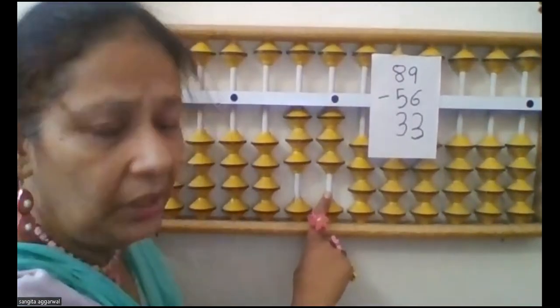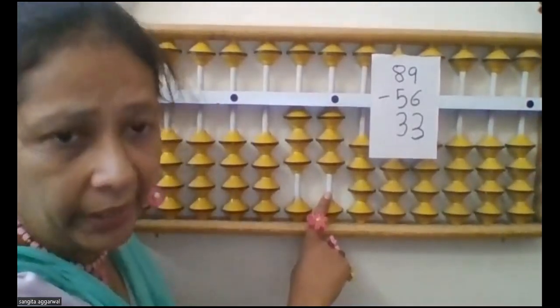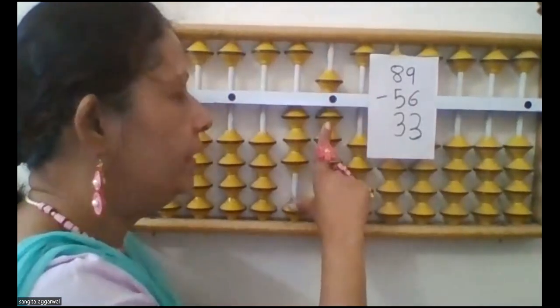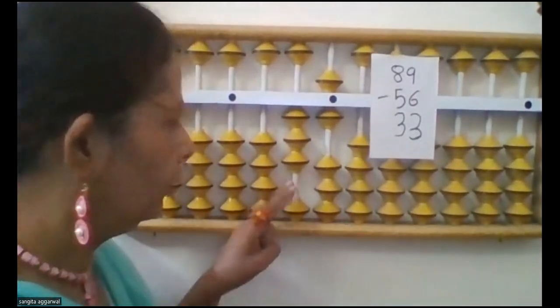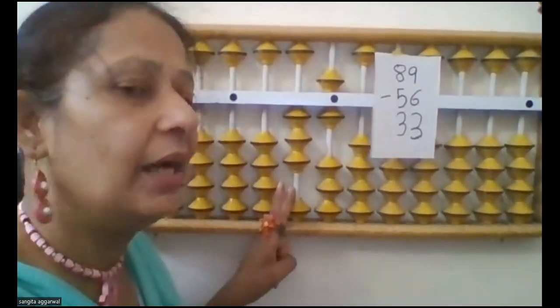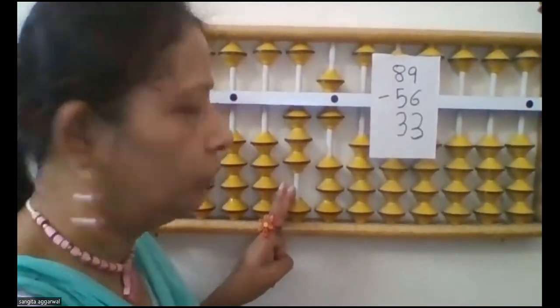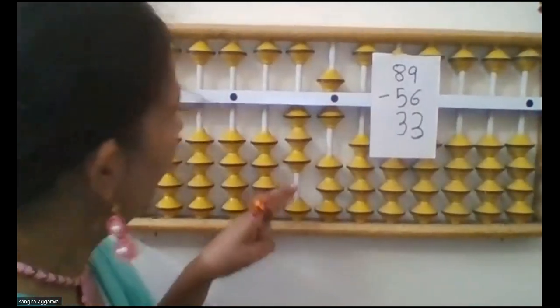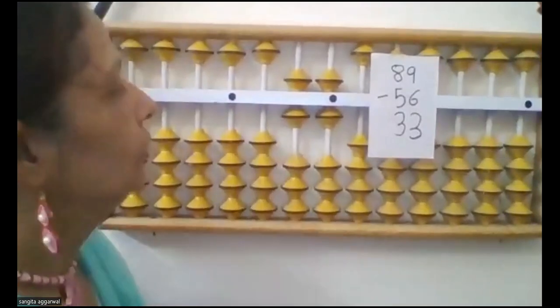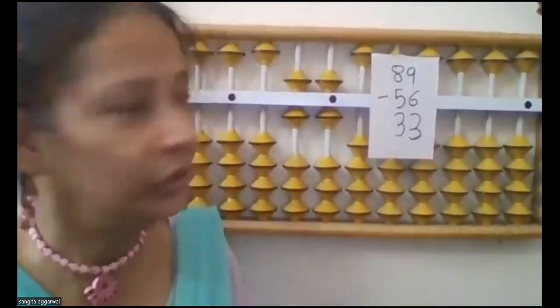So you will use the formula to add 3. The formula is add 5 minus 2 and here also you can see 30 beads are not left. So you will use the formula add 50 minus 20. So the answer for this question is 66.